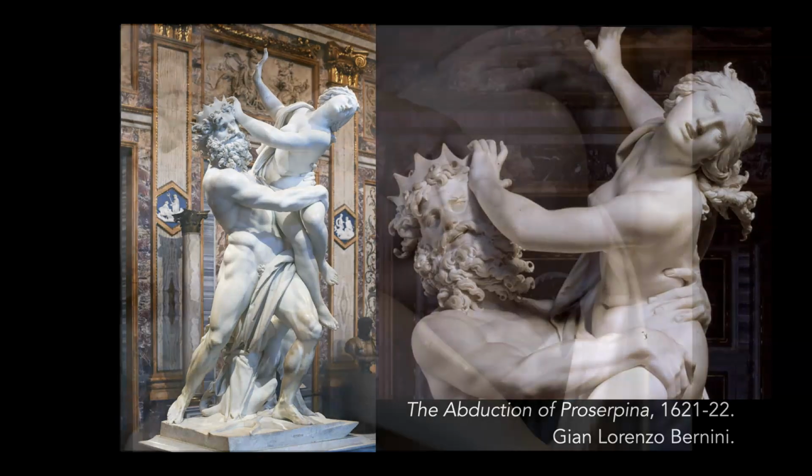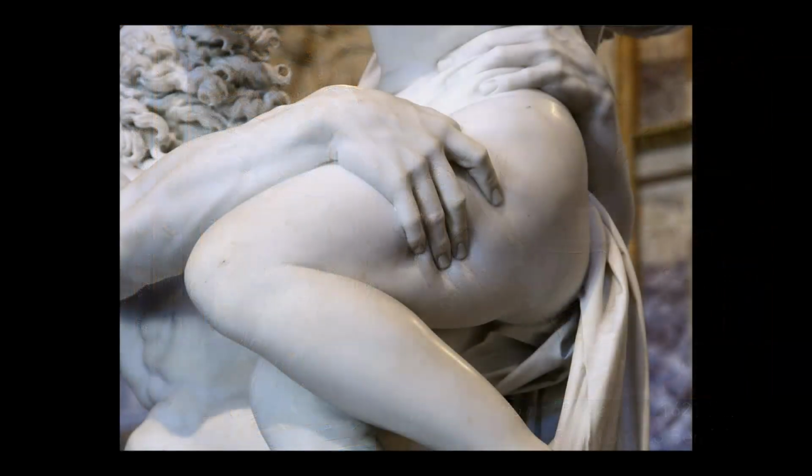My favorite detail is coming up here, where Pluto is squeezing her thigh as he's grabbing her. Just look at the detail of that. That's marble. That's stone that was chipped away so that it looks like soft flesh that you can actually sort of see being squeezed and compressed. It's just magnificent. It kind of blows my mind every time I see it.